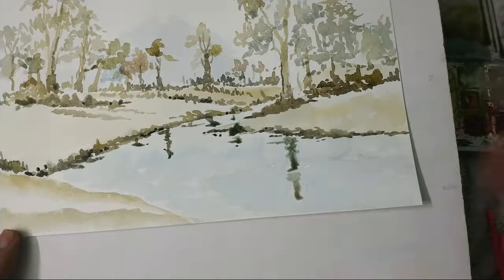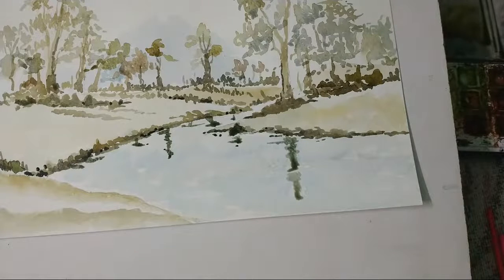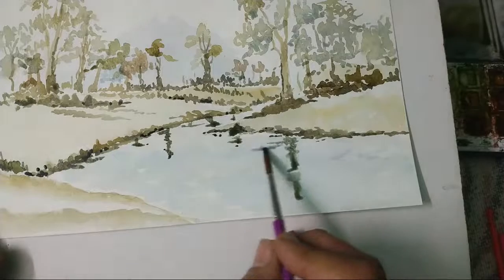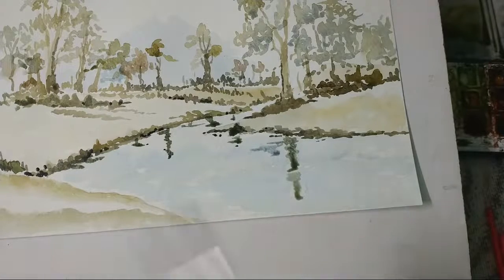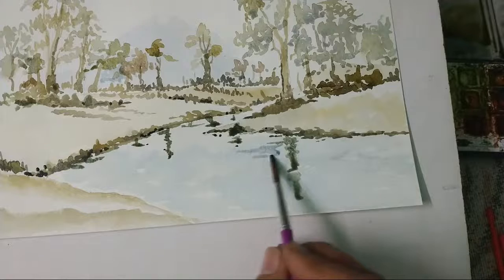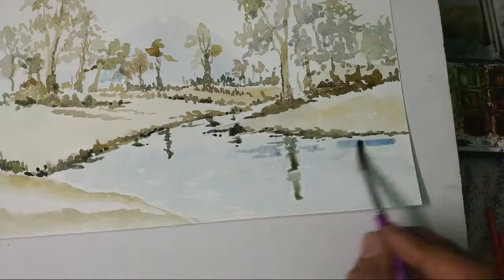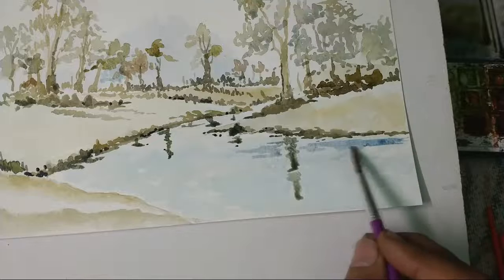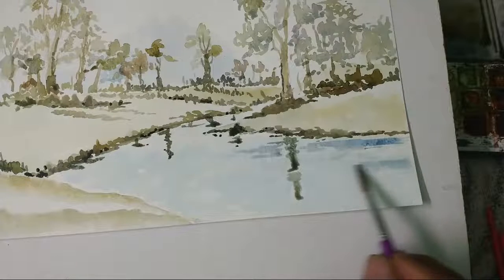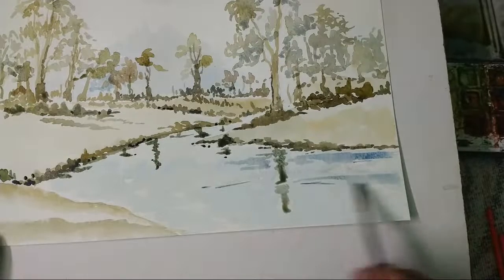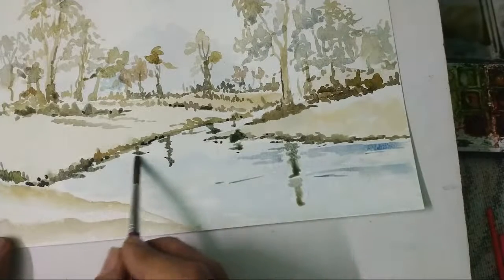So this much is enough. We don't have to give too much detail, but a blue stroke is required, which will be showing the reflection of the sky. So it will come like this with soft strokes.